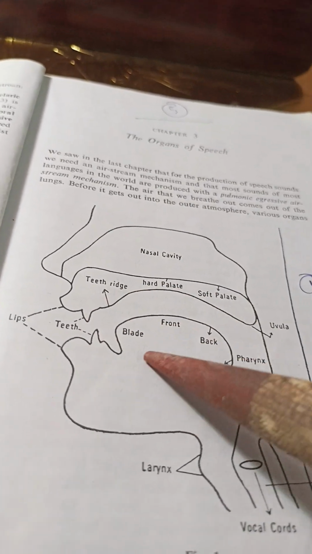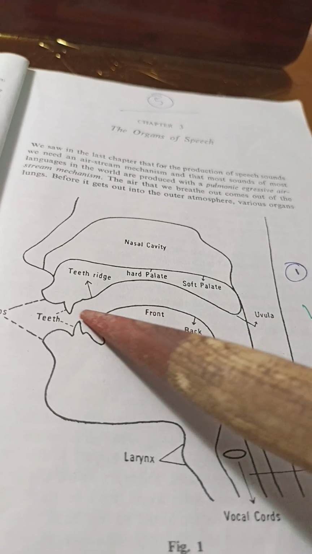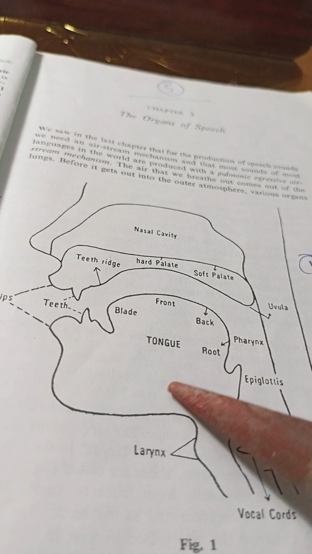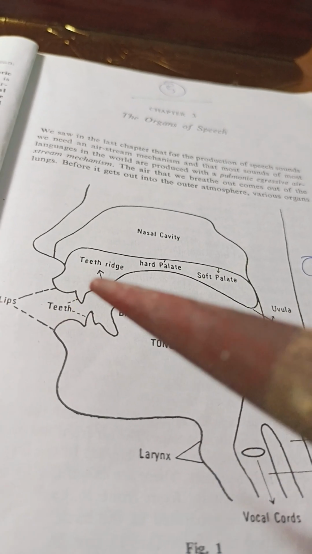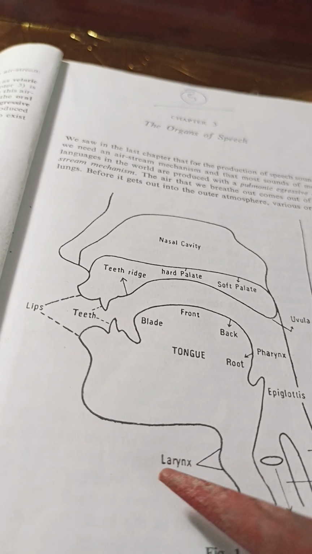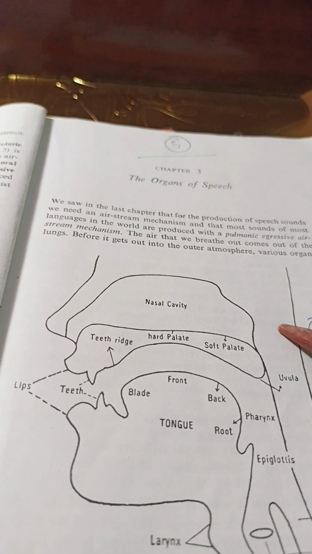So this is the diagram for speech organs. And this is the teeth ridge, and the upper teeth, the lower teeth. So this is the picture of the organs of speech.